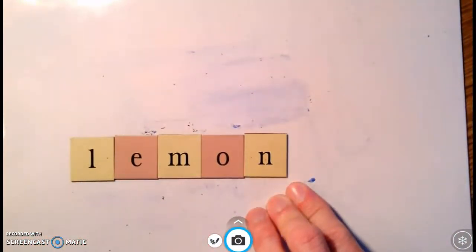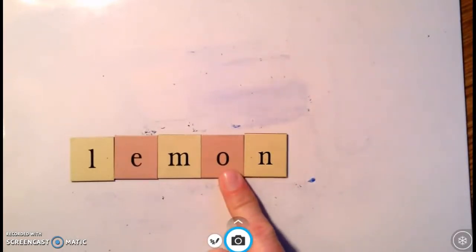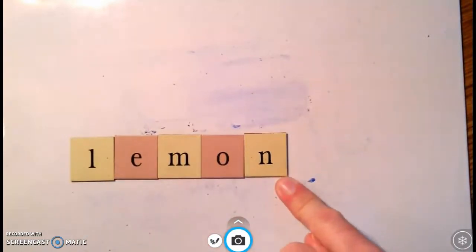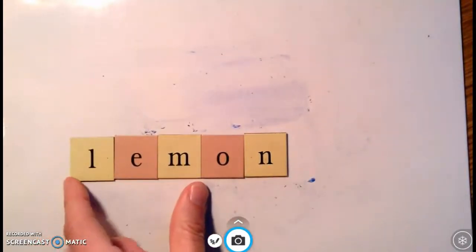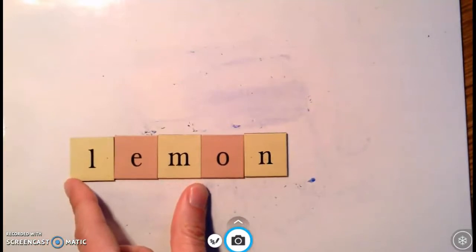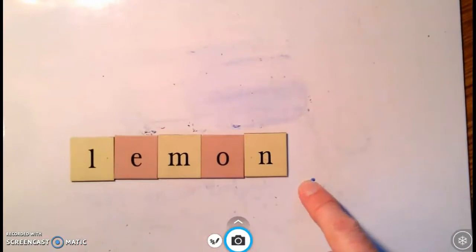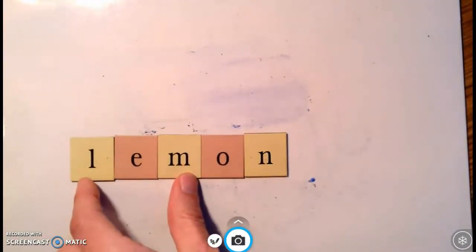Okay? The vowel that's making the unexpected sound is the O. Again, it's saying I, lemon. Okay? To figure out which syllable was louder, put your hand under your chin and say the word again. Lemon. Notice how your chin hits your hand for the first syllable.